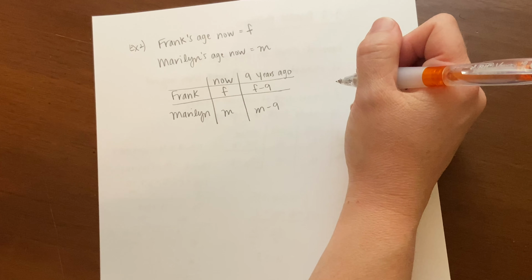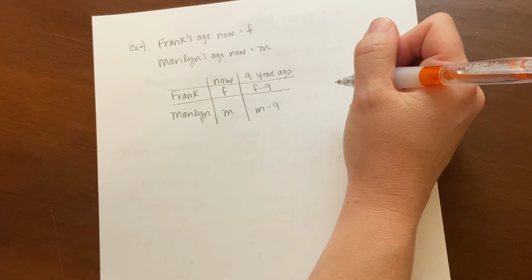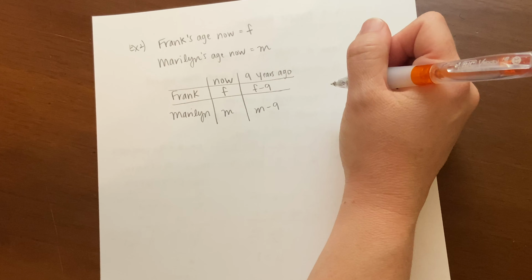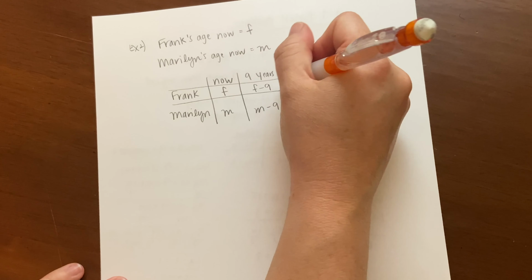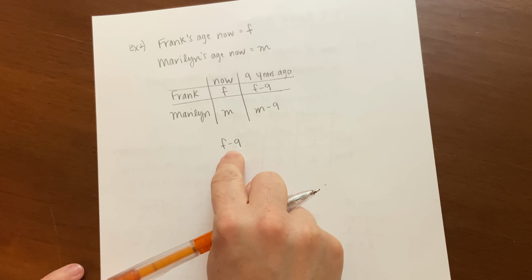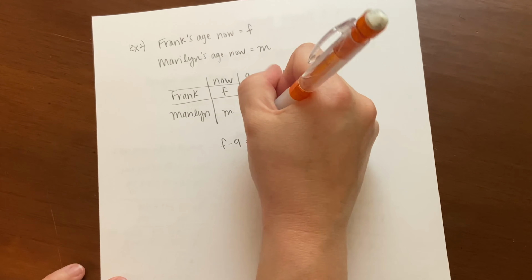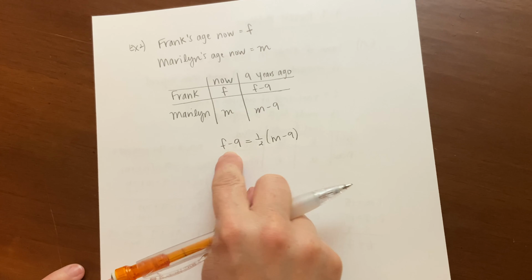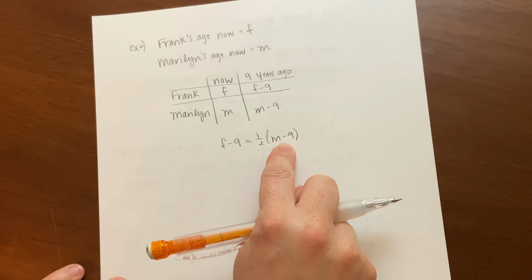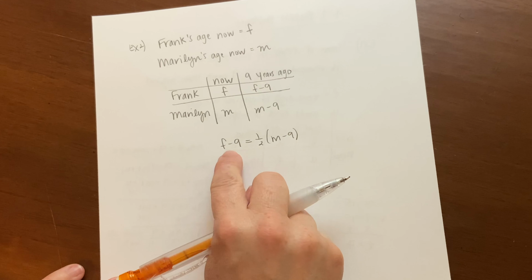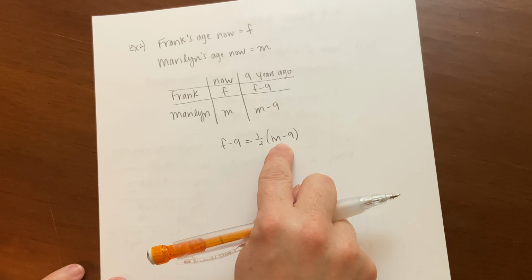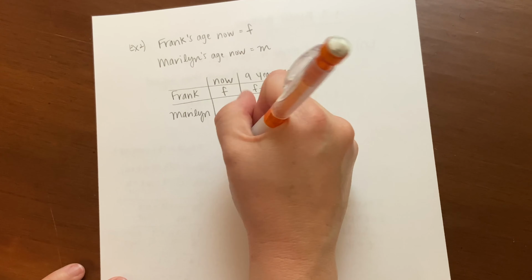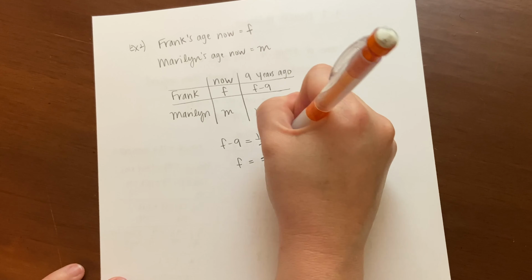All right, so let's read through the problem again. 9 years ago, Frank was half as old as Marilyn. So his age 9 years ago was half of her age 9 years ago. So that's my first equation. Frank's age 9 years ago is half of Marilyn's age 9 years ago. Now his age is 2/3 her age. So Frank now is 2/3 Marilyn now.